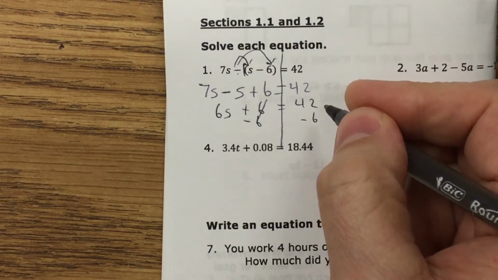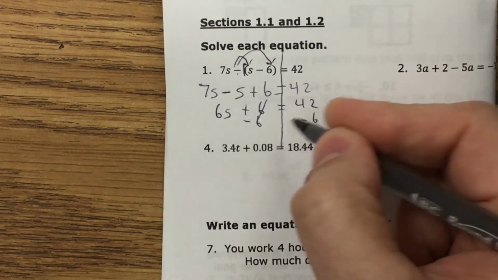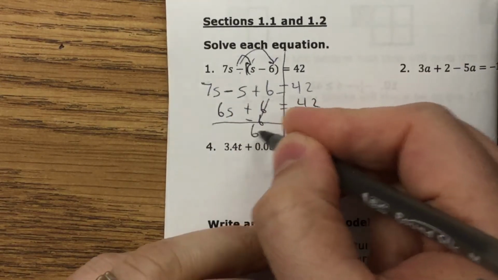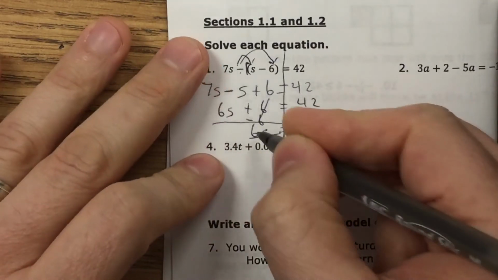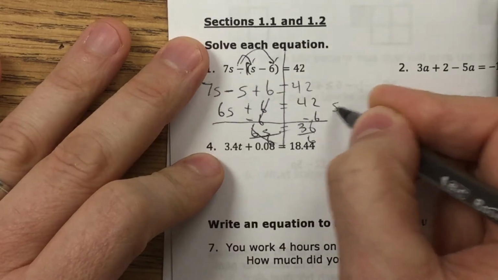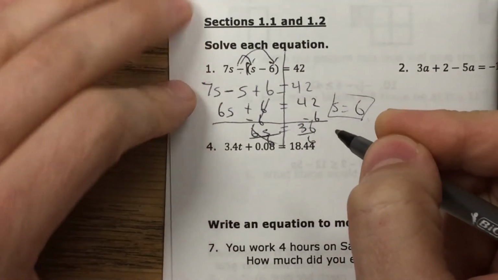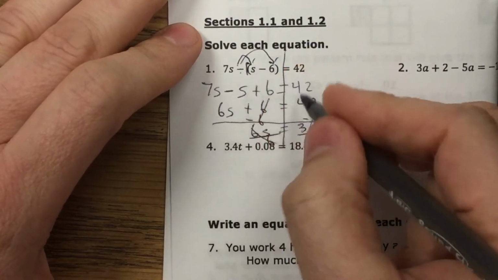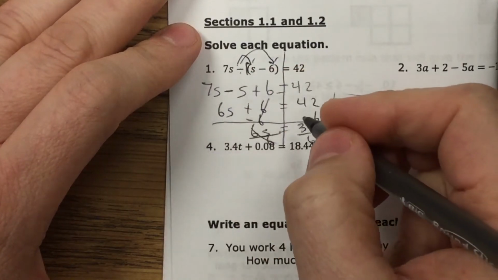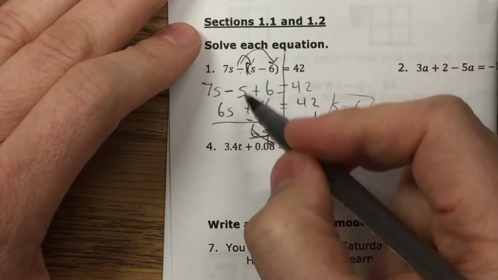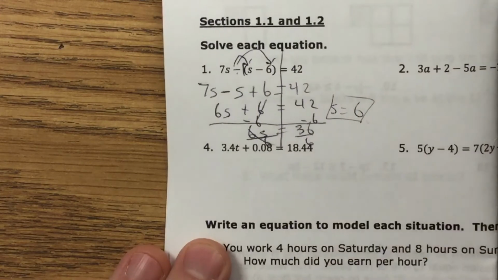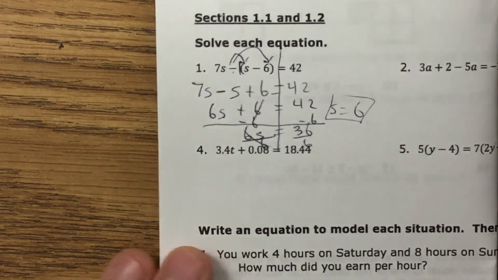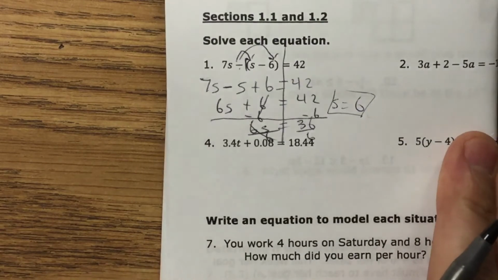42, 41, 40, 39, 38, 37, 36. So we're almost done. We have 6s equals 36. Divide both sides by 6, and you get s equals 6. You can plug that back into the equation to make sure you did it right. But I want to point out, these are problems that you can n-solve, if you remember how to do n-solve. We could check the answer that way. I don't want to because of time restrictions, but I will remind you how to get to n-solve.